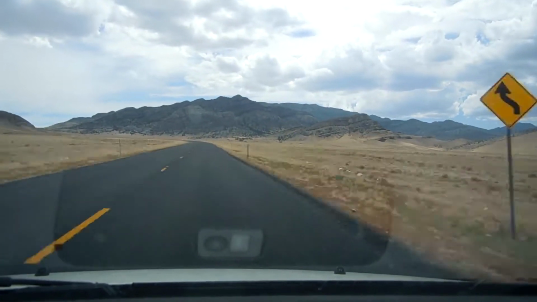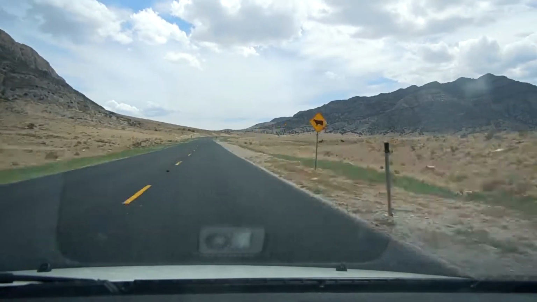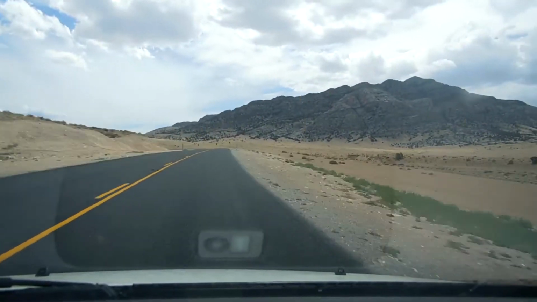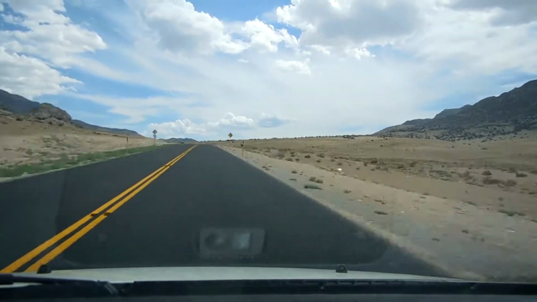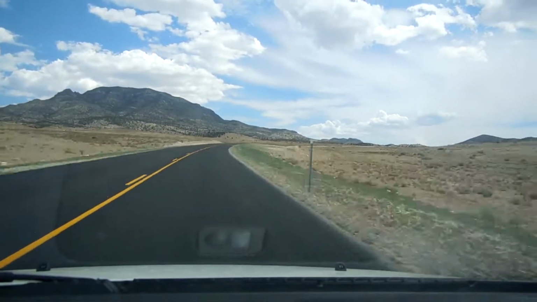Contrary to the view of most people, the landscape of the Great Basin is not one huge valley. It is actually hundreds of basins and hundreds of small mountain ranges. Much of the Great Basin has a landscape best described as Basin and Range.